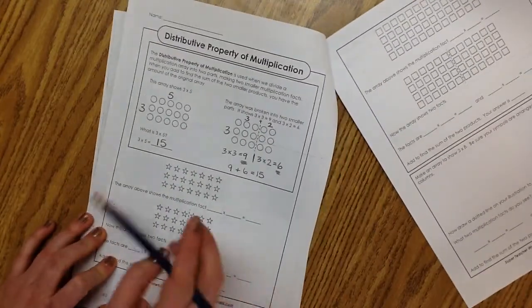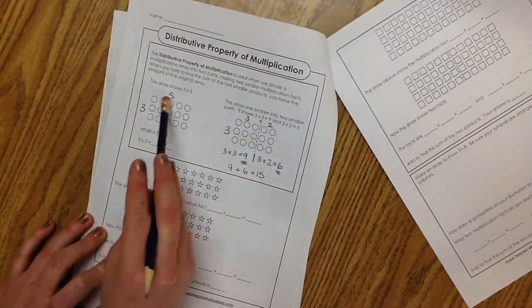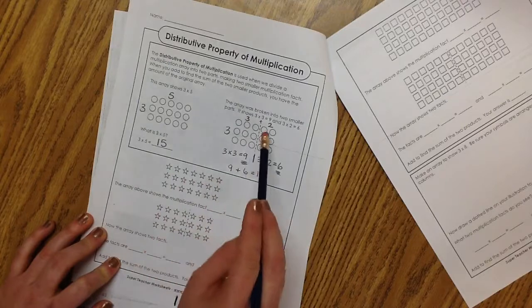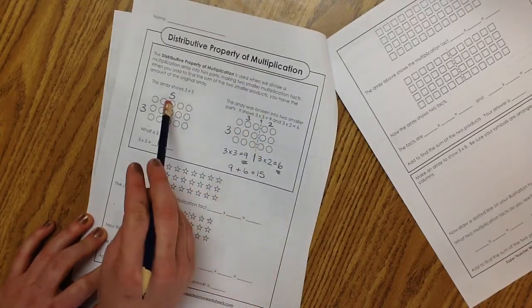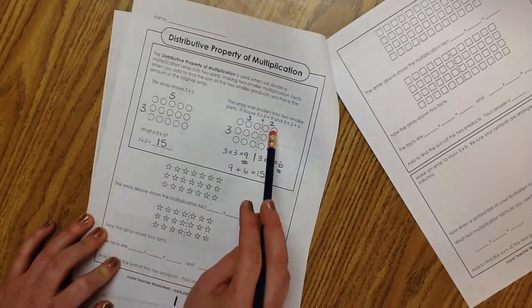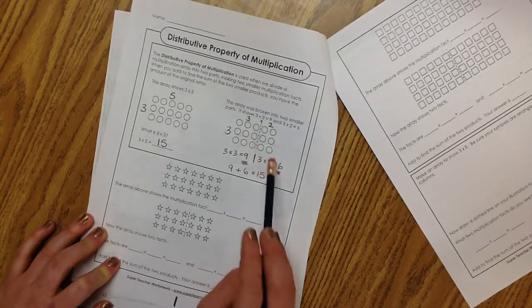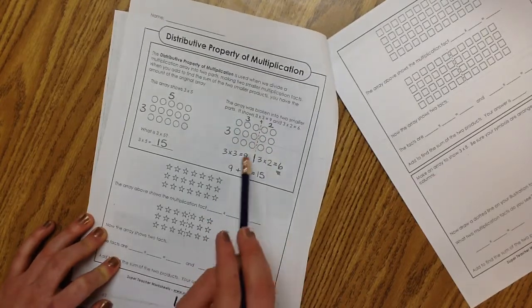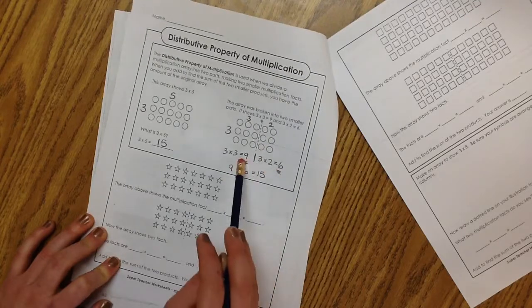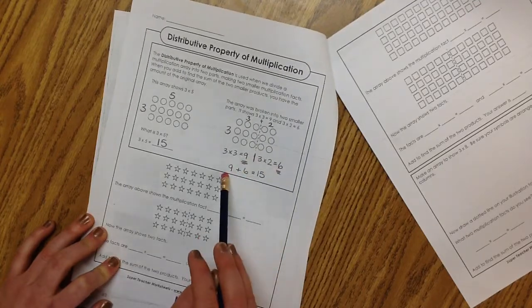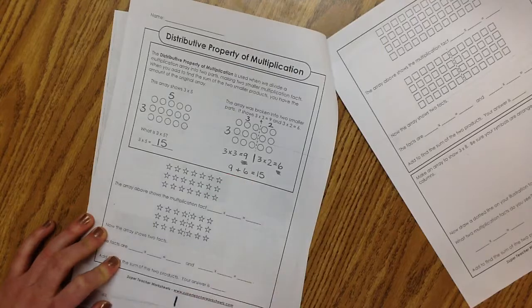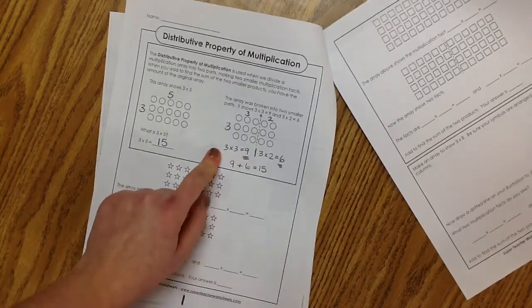On this page, you have an example up here. They have a 3 times 5 array. They have drawn a line down the middle and broken up the 5 into 3 plus 2. Then here is the fact for this section. Here is the fact for this section. Solve, take the answers, the sums, 9 and the 6, and then you add those to get 15. I need to see this work.